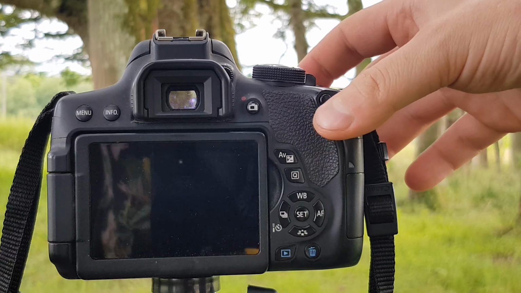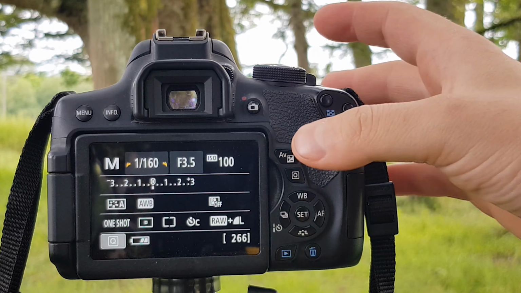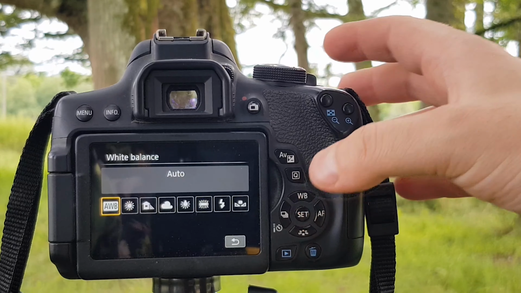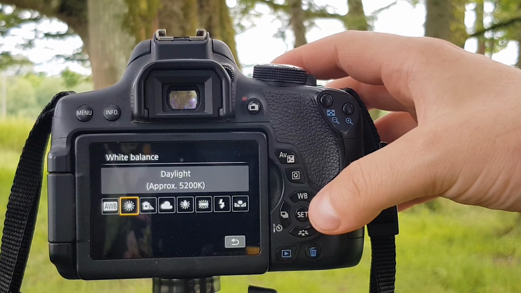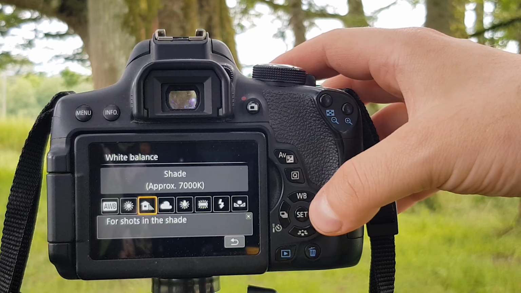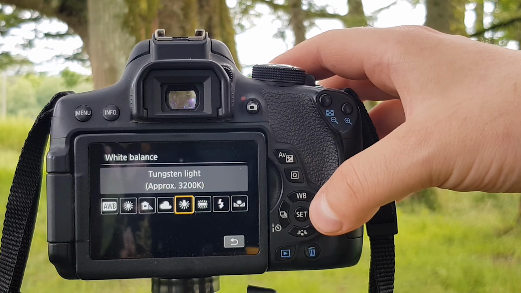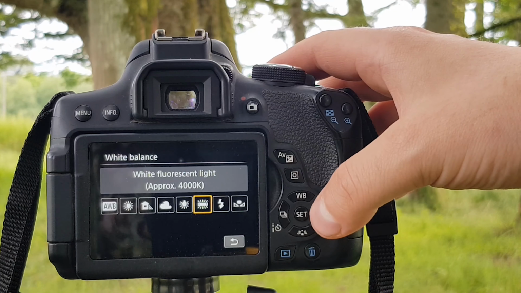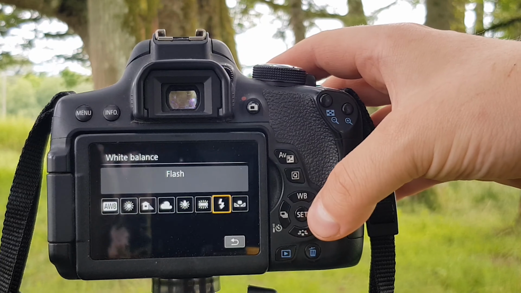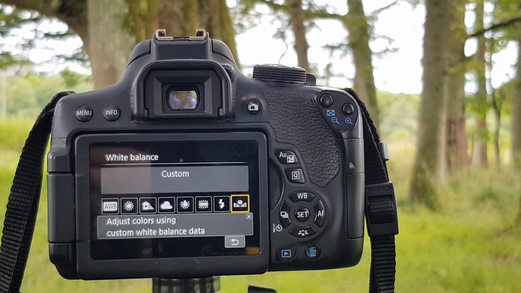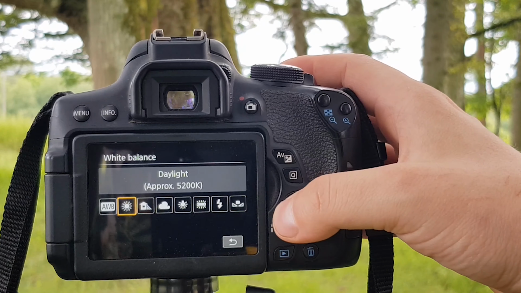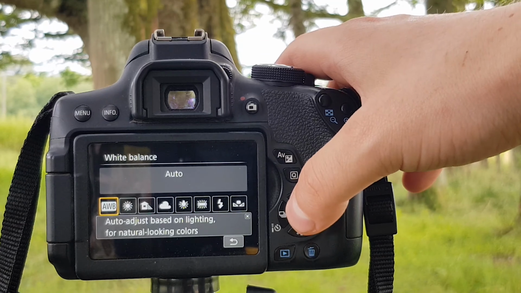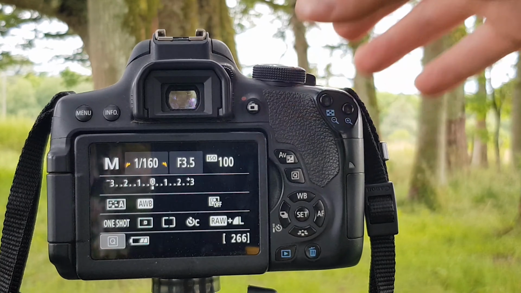The other ones I don't really use because I do all the work in post-production. So there you go. Next to it you have your white balance. You have auto, daylight, shade, cloudy, tungsten light, fluorescent light, flash, and custom. That's where you're going to set a custom white balance. Let's go back to automatic because the camera is pretty good at defining the white balance.